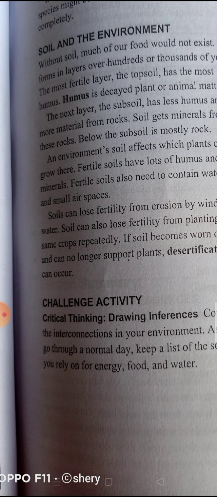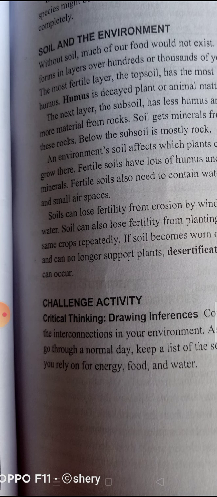If soil becomes worn out and can no longer support plants, desertification can occur. The meaning of worn out is no longer usable. The soil became tired or no longer usable.